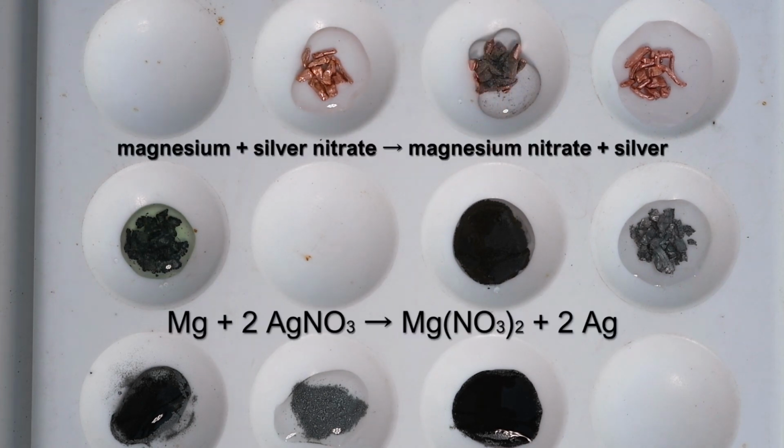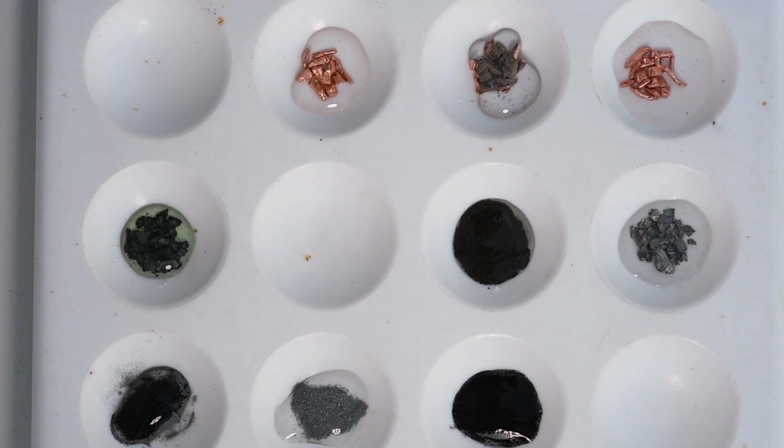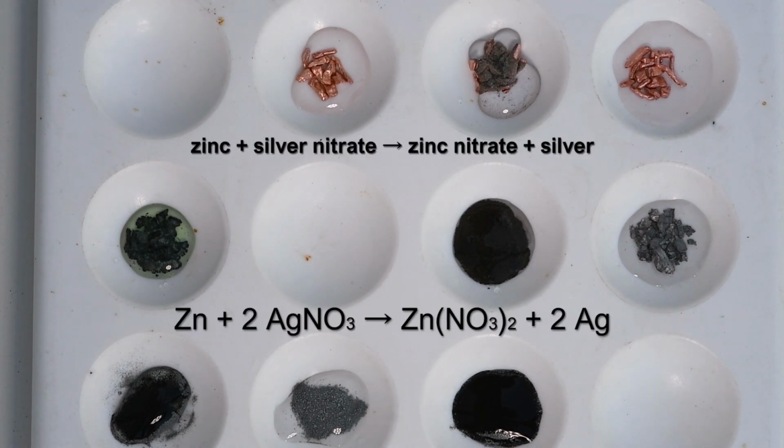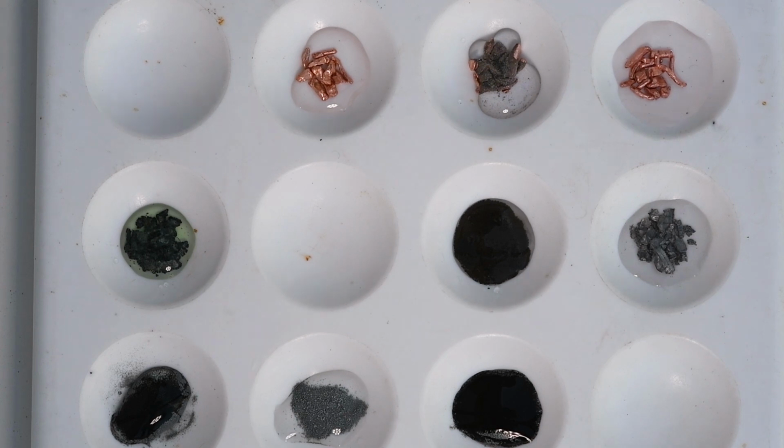Again with the magnesium, magnesium is far more reactive than silver, so we'll produce magnesium nitrate and silver. And then finally, with the silver, zinc is more reactive obviously than silver, so we will produce zinc nitrate and displace the silver from the silver nitrate.